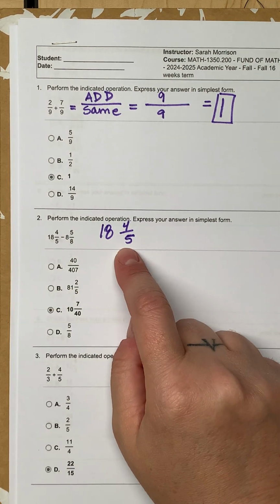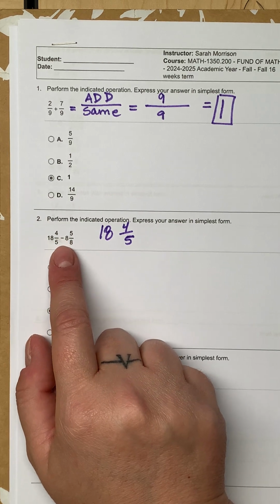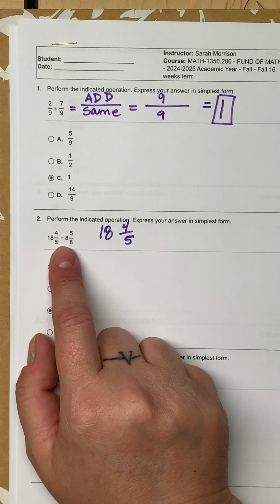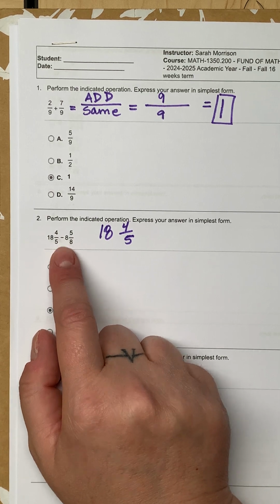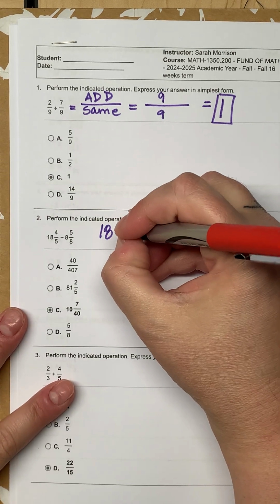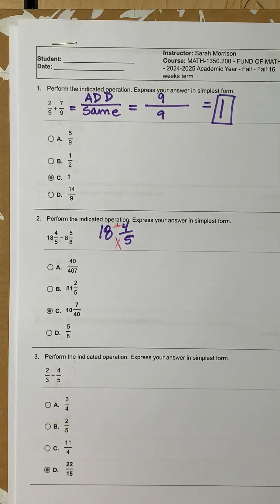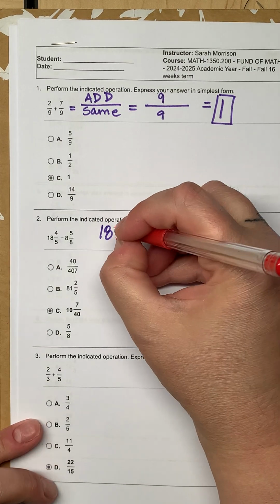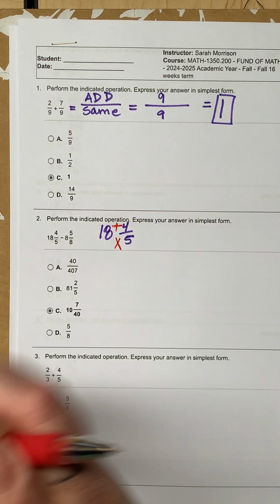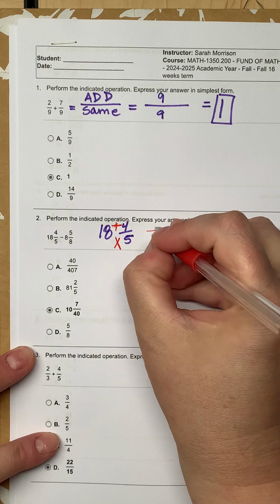Okay, number two. First, we have to change these mixed fractions to improper fractions. And the way we do that is that Texas hoopla that I keep saying. For Texas, we draw a T on the top and an X on the bottom. T stands for add, like plus, and X stands for multiply. And it also looks like TX, Texas. Okay, so let's see here.